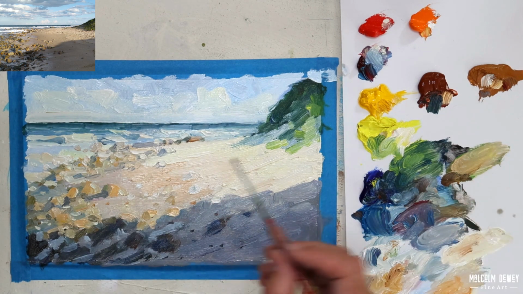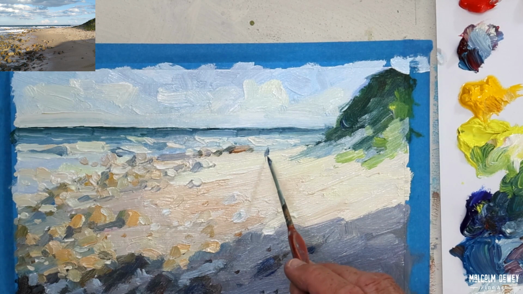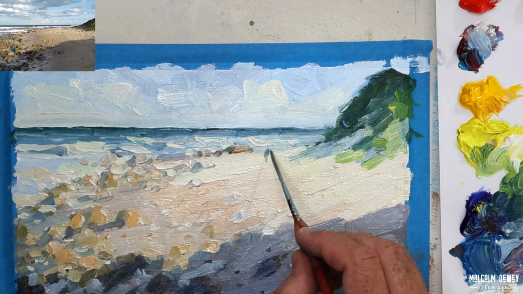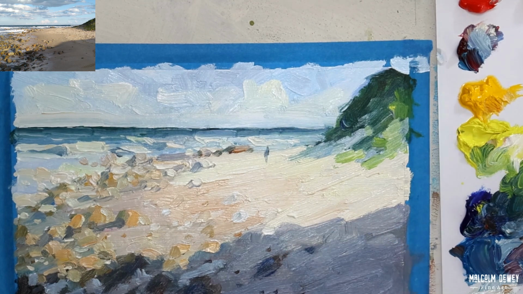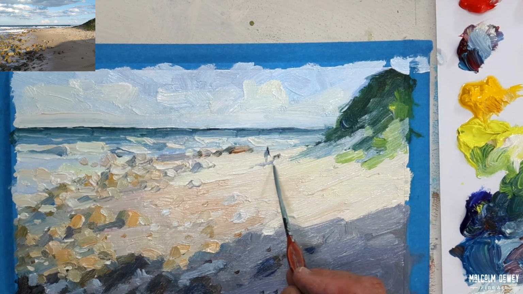And now time to add a figure. Somebody walking their dog, an area that I used to walk my dog very often as well, so this painting is a little dedication to my dog that recently passed away.